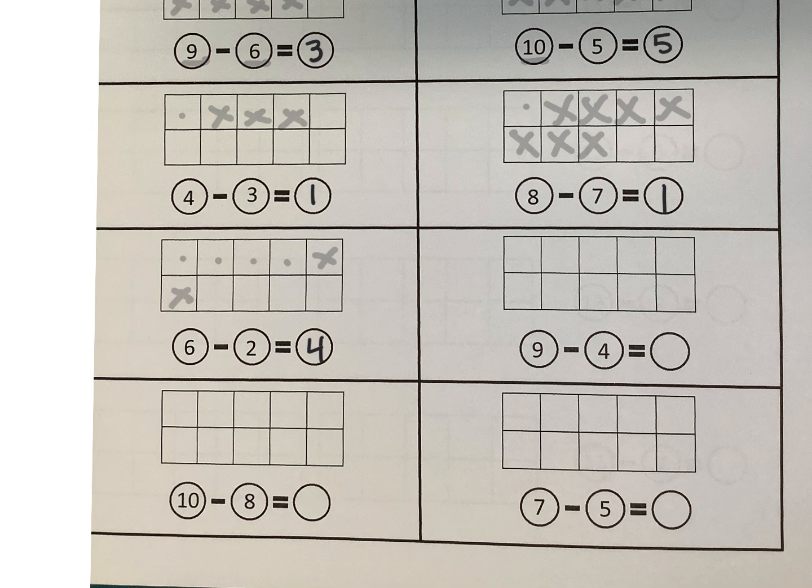Good. On our next 10 frame, we have 9 minus 4. So let's fill in 9. Okay. And then we have 4, so cross off 4. And how many does that leave us? 5.